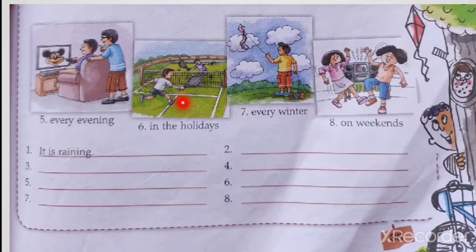Now look at the next one. Once again, here 2 persons, "in the holidays". Now "in the holidays" means whenever holidays happen, that time. It is not written that these month's holidays, but "in the holidays" is written. So once again, this also shows that it's talking about simple present, means each and every holiday. So we can say that they play tennis in the holidays.